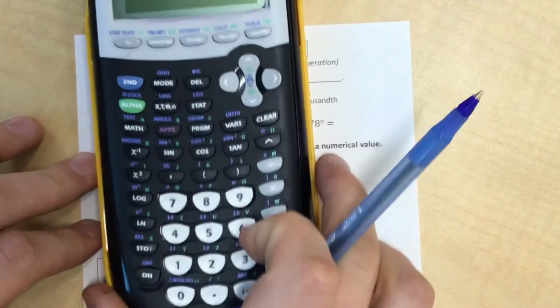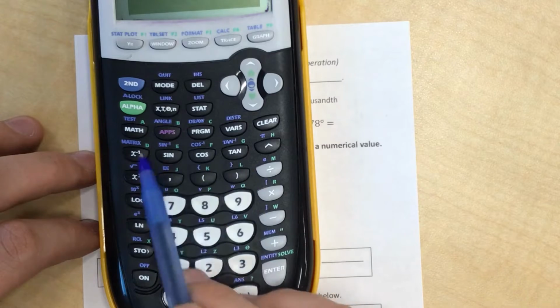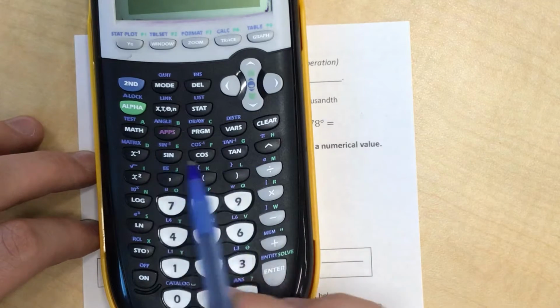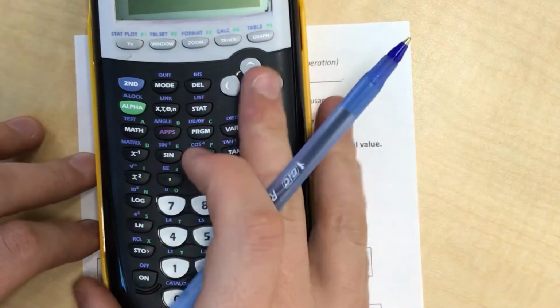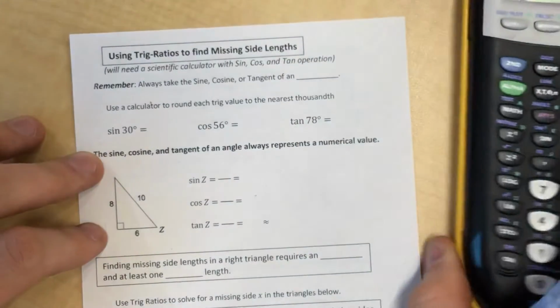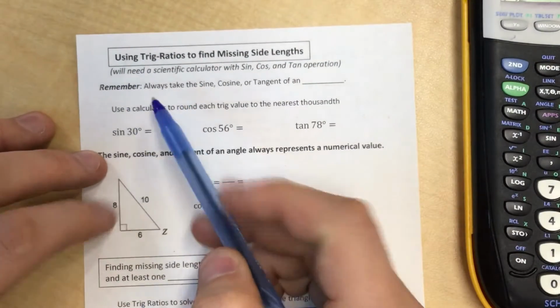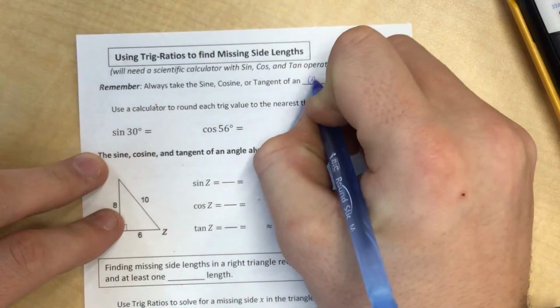Okay, so I've got a calculator here that has a sine, cosine, tangent. So you need a calculator with one of these. If not, there's plenty of programs and apps out there that have these, and they're all for free. So you can download one or just Google it and find a calculator with that. So we have to remember that we always are taking the sine, cosine, tangent of some angle.